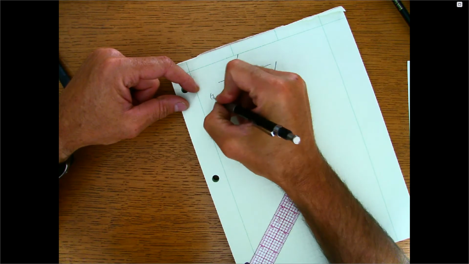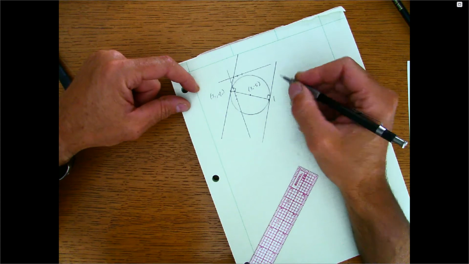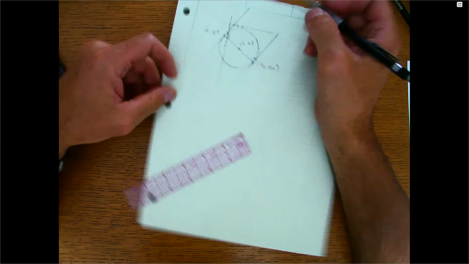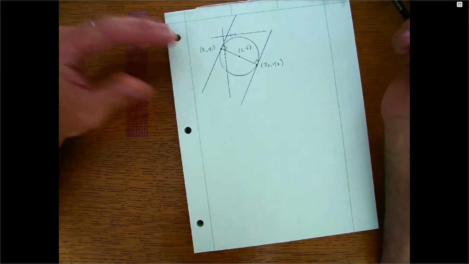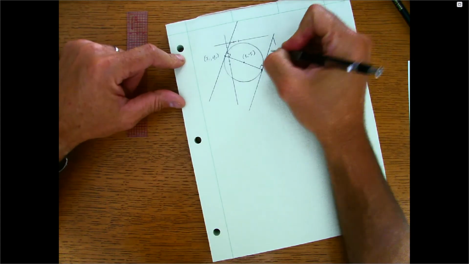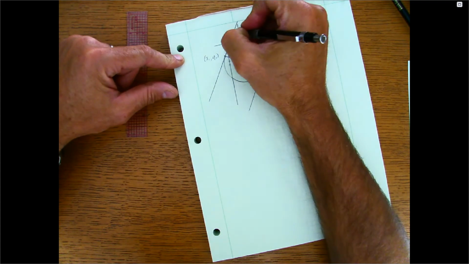Let's call this (x1, y1), and let's call this one (x2, y2). And let's see if we can analytically find the locations of those points. Well, one thing we know is that this line has slope 3/2, and so does this one.